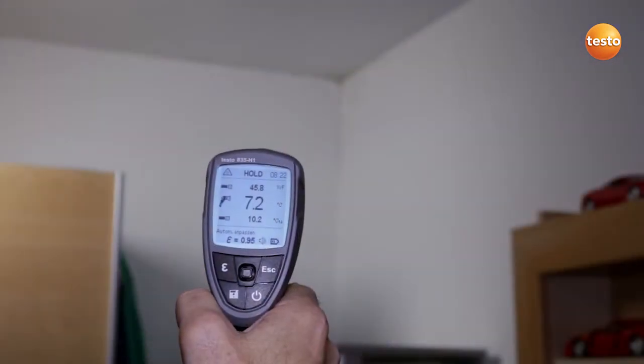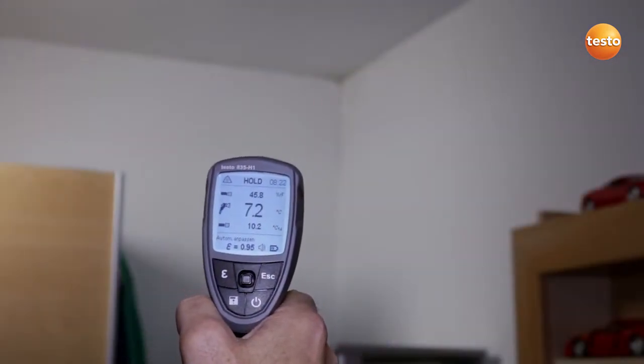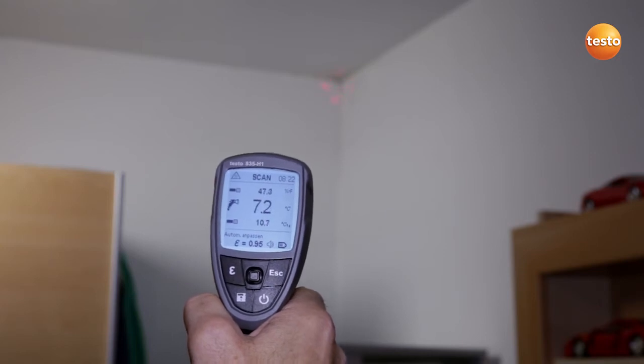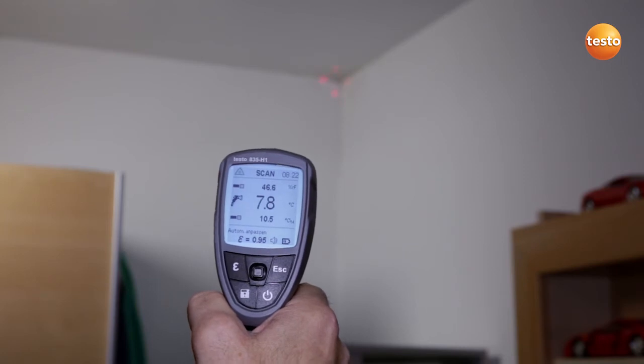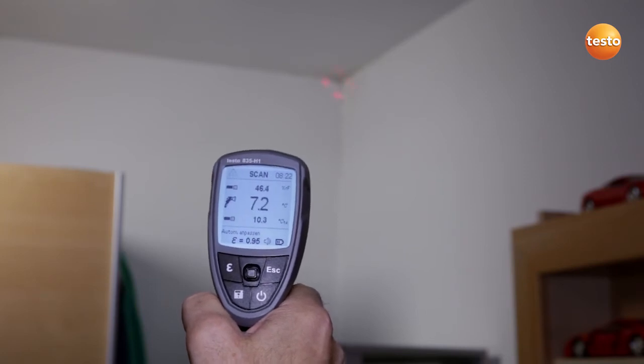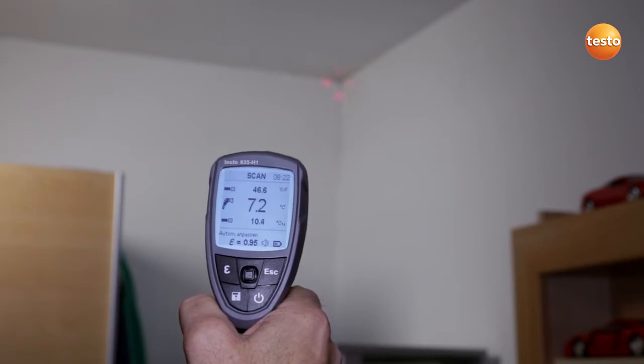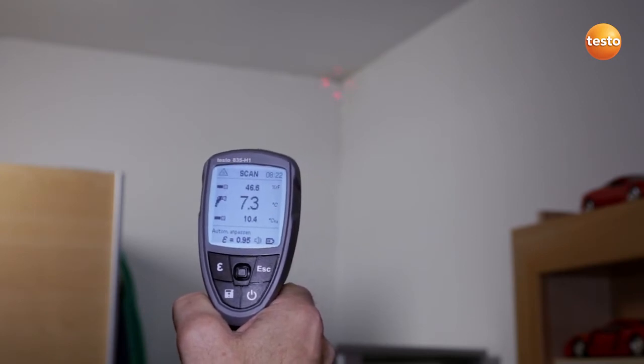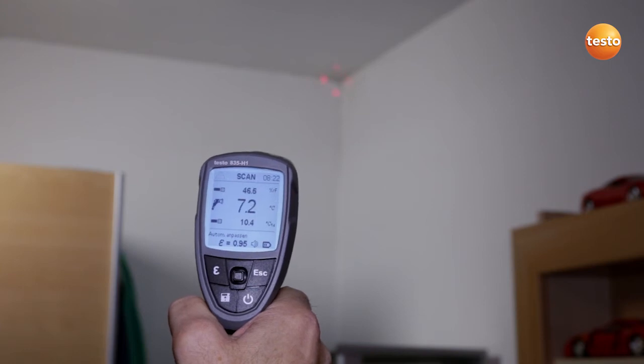I'm now measuring the northwestern corner. You can see 7.2 degrees surface temperature in the corner. Water would condense at 10.4 degrees, so there's actually condensation occurring here right now. You can see there's mold growth by the black discoloring in the corner.